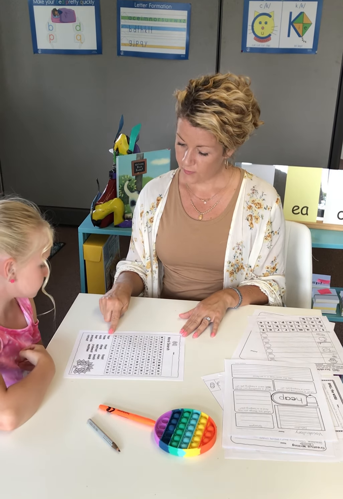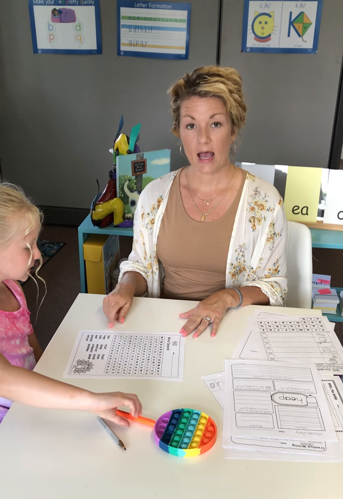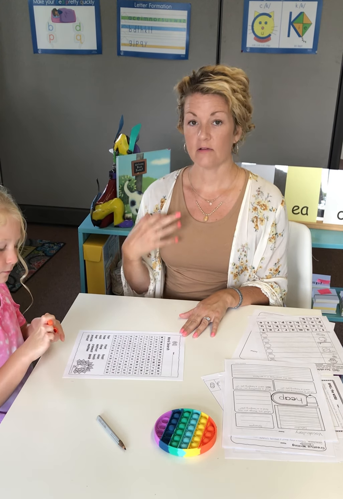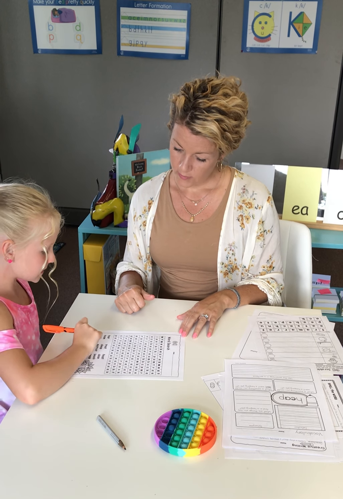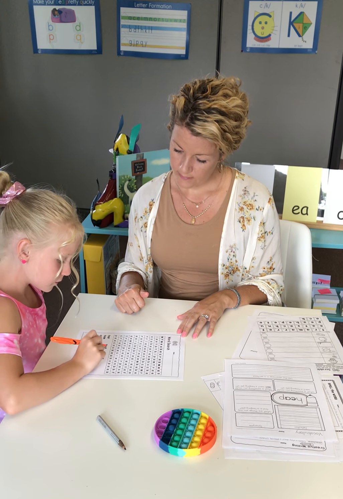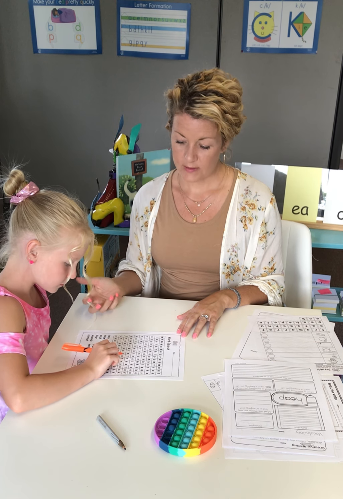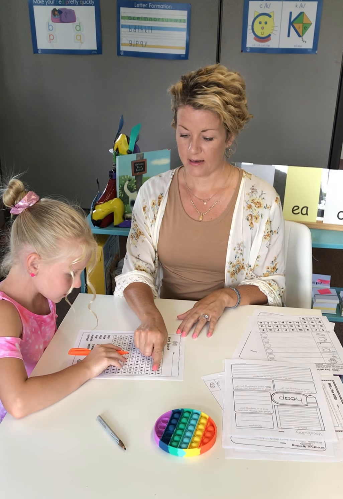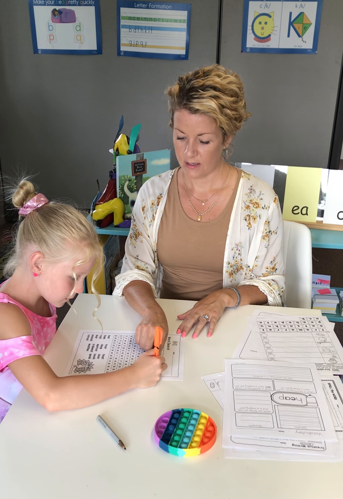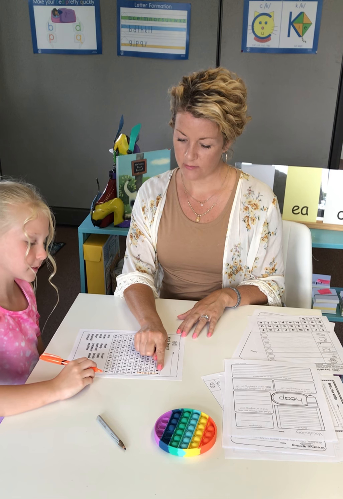So our first word is tear. And as the student is looking for that word, I tell them to keep saying it. It's helping to make that connection in the brain. So I want you to say tear as we are looking. And when the student locates it, they can either circle it or highlight it. And then tear. We could even have them spell it out loud. How do we spell tear?